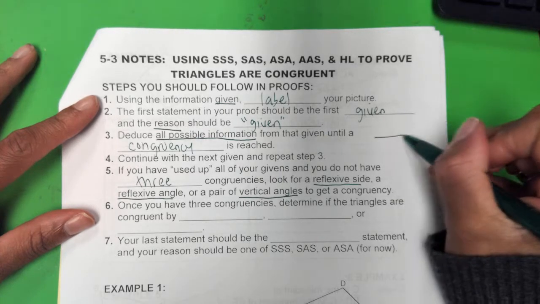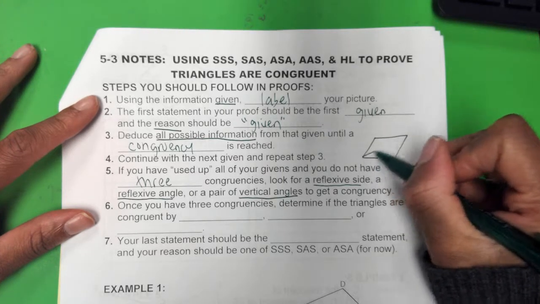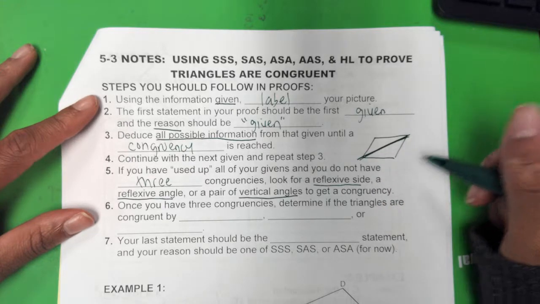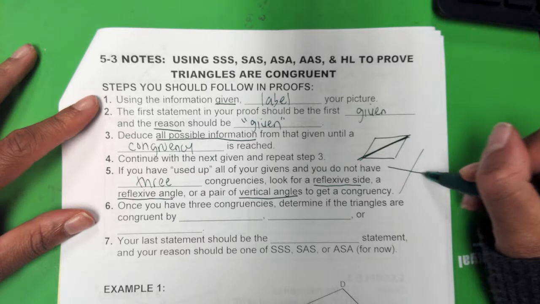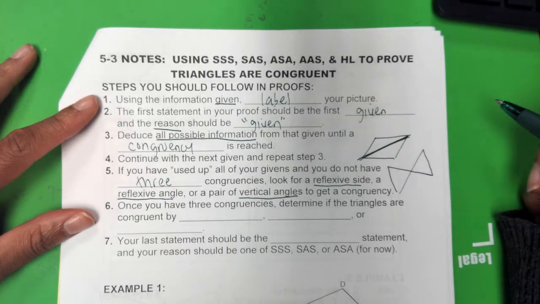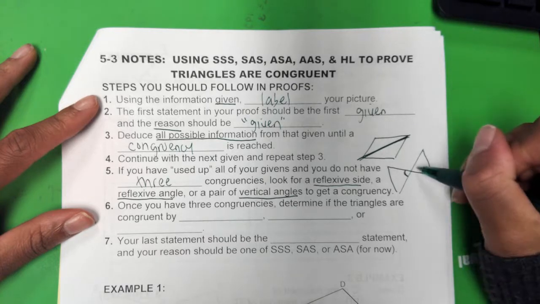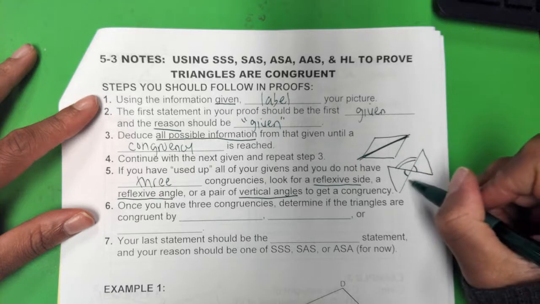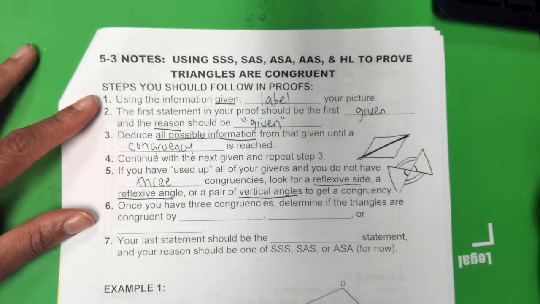You're actually going to create these based on what you see. So a reflexive side we kind of talked about. That's where we had sides touching. So this diagonal would be the reflexive side. And vertical angles we talked about before. If I have 2 lines that are crossing each other, the angles formed across from each other are congruent. So these are your vertical angles.